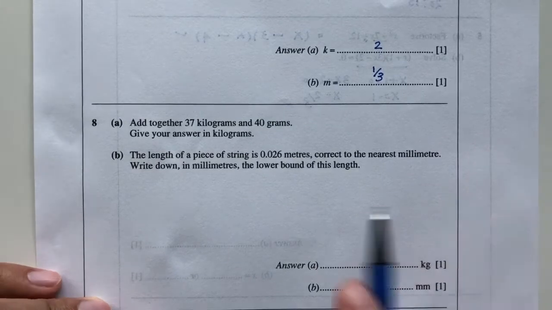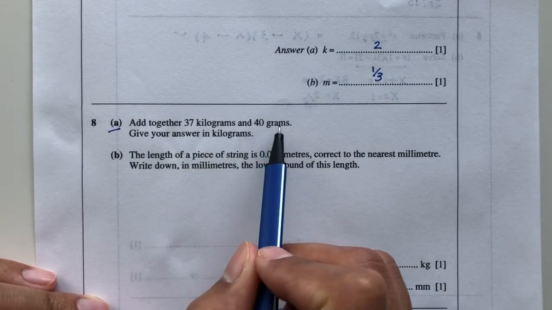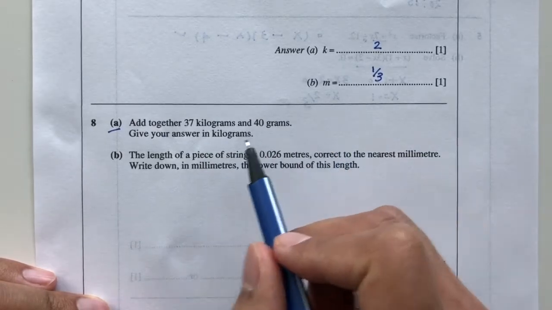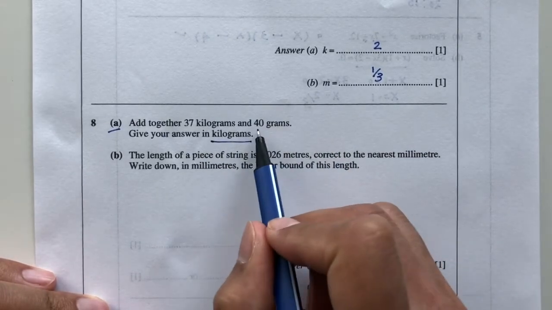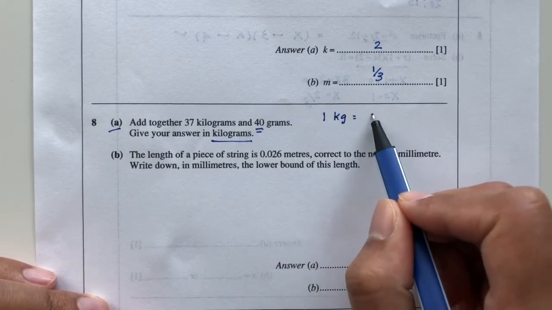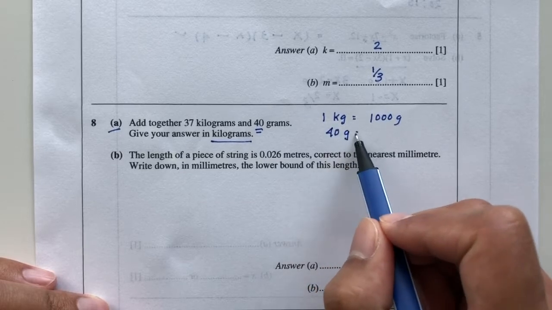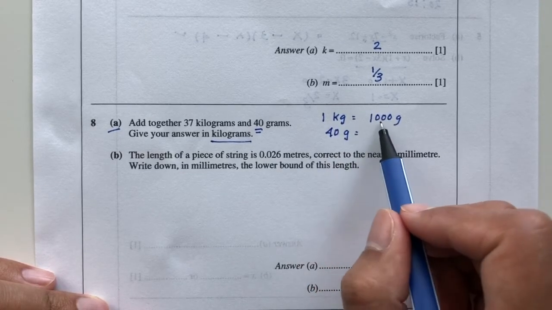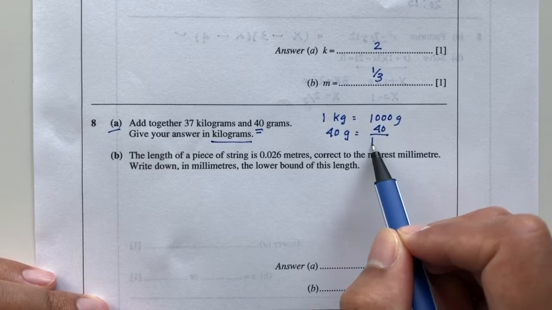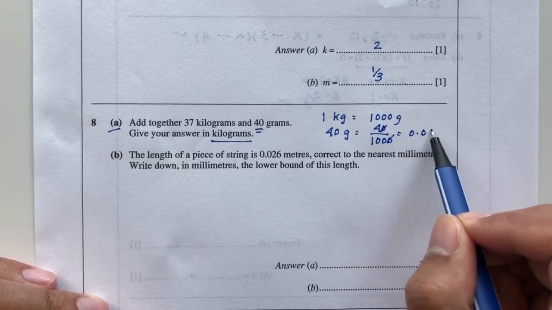Now question number 8, part A. Add together 37 kilograms and 40 grams, giving your answer in kilograms. So convert 40 grams to kilograms. We know that 1 kilogram is equal to 1,000 grams. So basically 40 divided by 1,000. That will be 0.04.